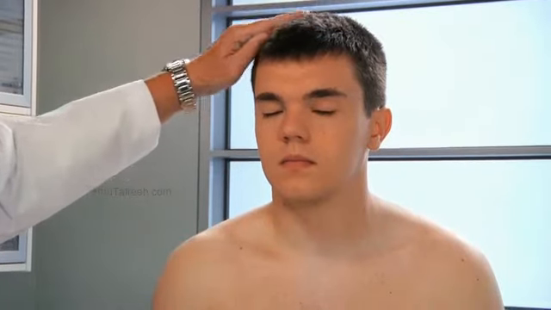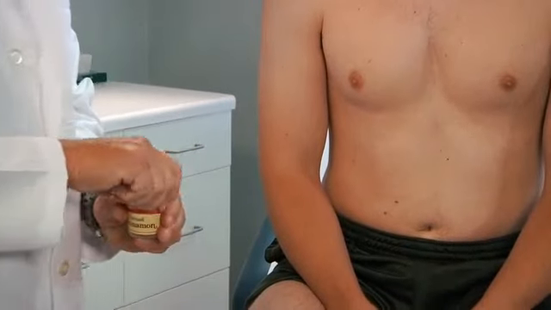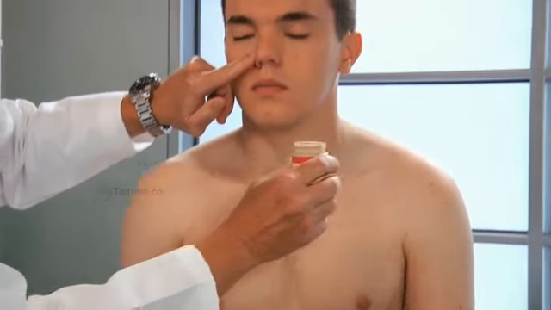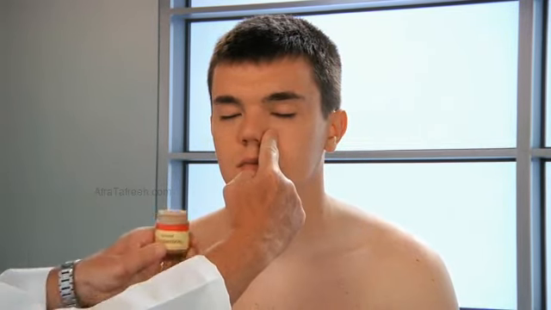With his eyes closed and one of the patient's nostrils occluded, pass a mildly aromatic and familiar substance such as vanilla, clove, cinnamon, or coffee under the open nostril. If the patient detects the smell, ask him to identify it.